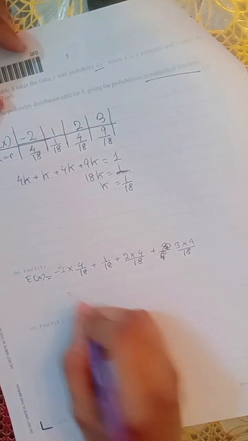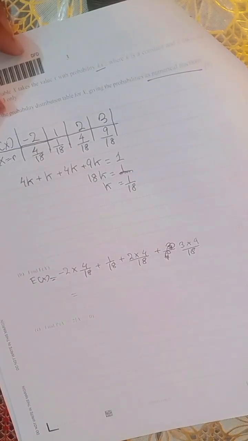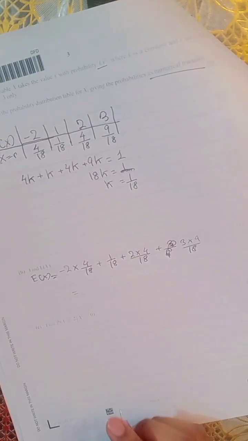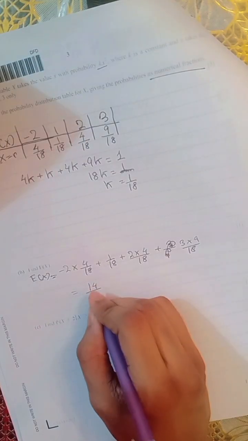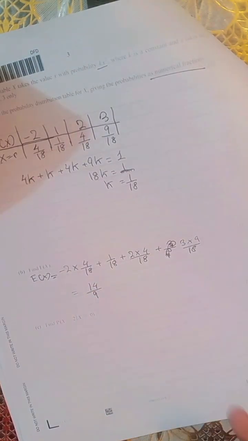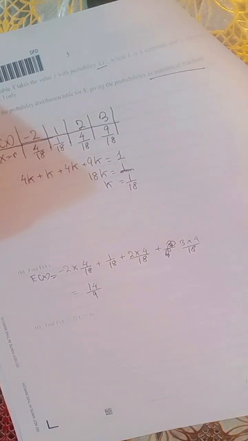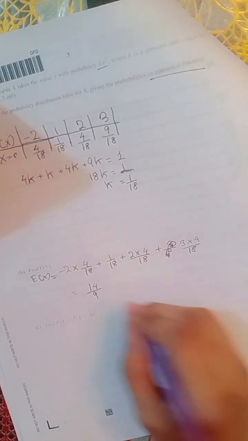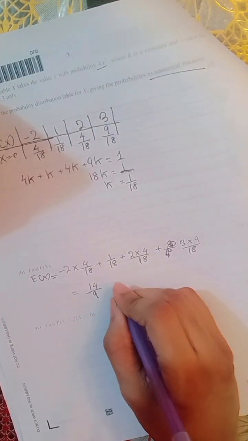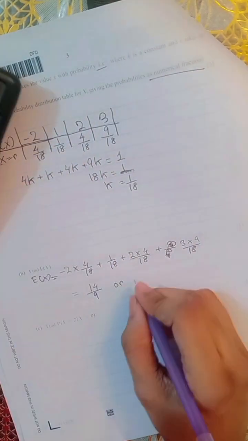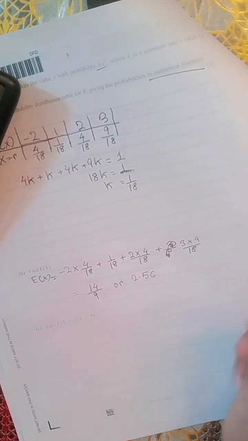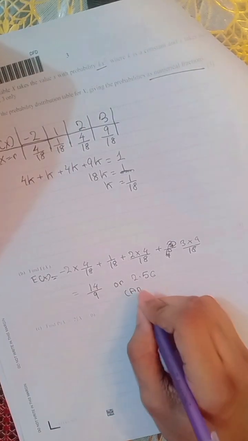So what's the answer when you add all this up? You're supposed to get 14 by 9. You can write this as a fraction, which is safer. But if you choose to write this as a decimal, you have to give it 3 significant figures, so it always has to be in 3 significant figures. So you get 2.56 as a decimal. All right, great.